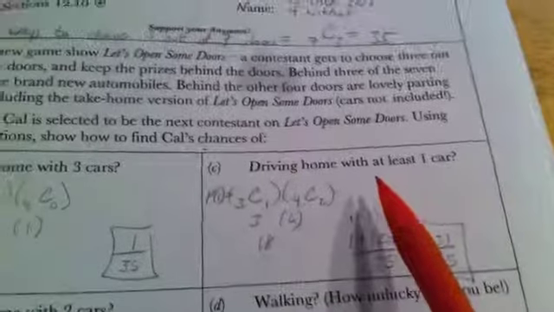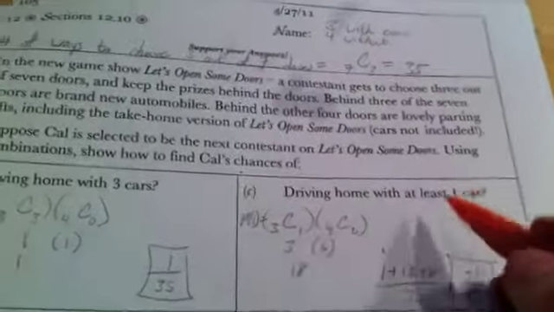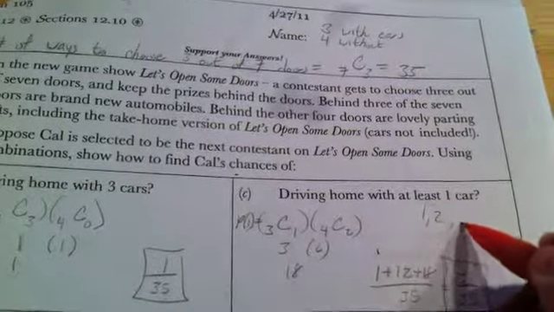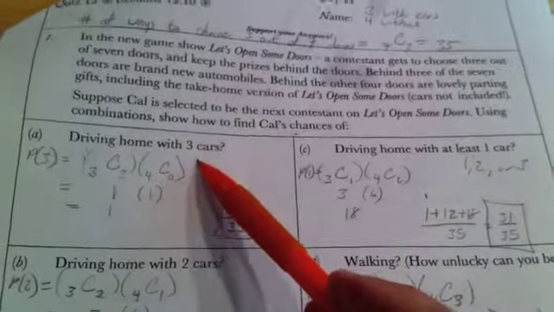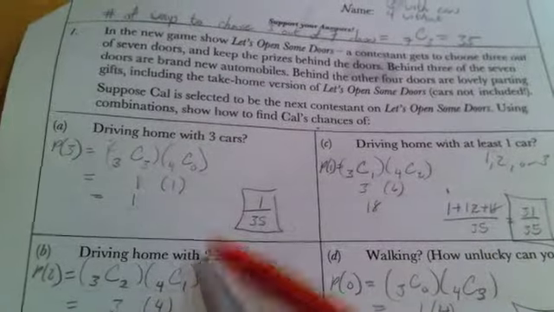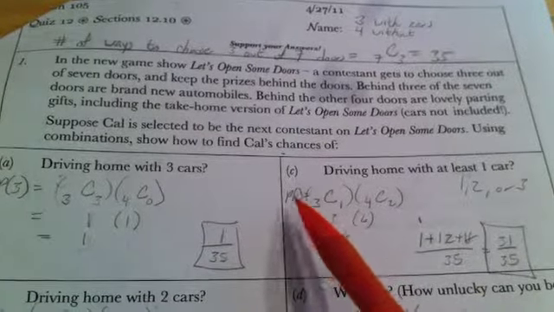For part C, the probability of getting at least 1 car. At least 1 car means 1, 2, or 3 cars. So we've already found the probability of getting 3 cars or 2 cars. We just haven't found the probability of getting 1 car. So let's do that now.